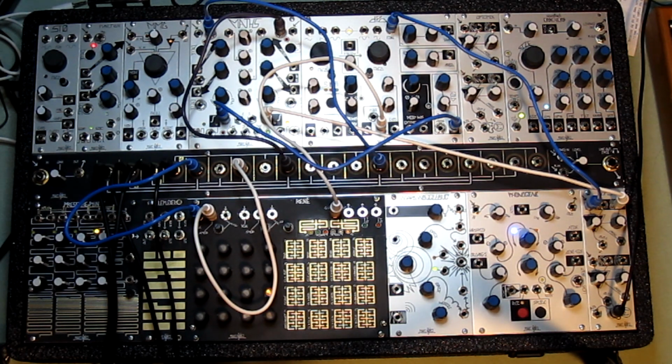Now I'm going to overlay some samples from the MPC. Since it's already routed from before, I'll also use a pad to reset the sequence on the René periodically.